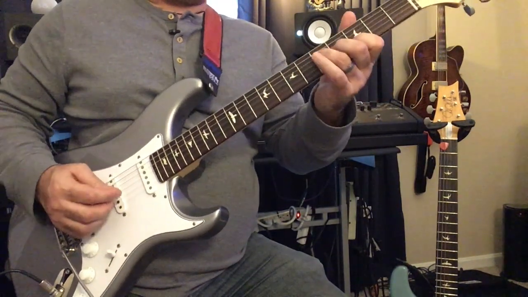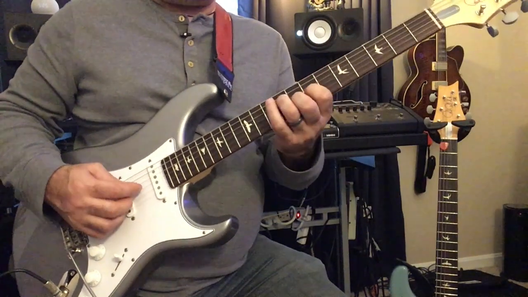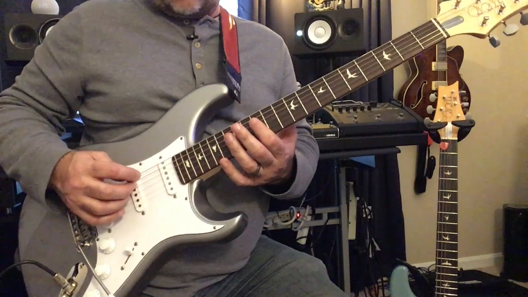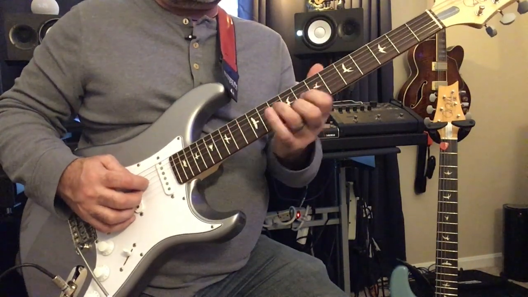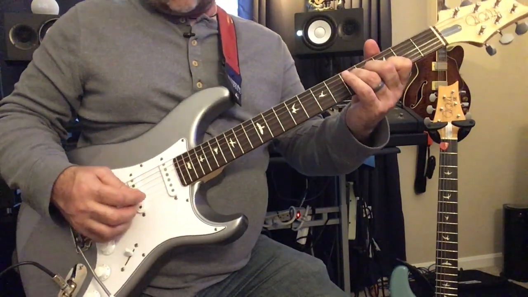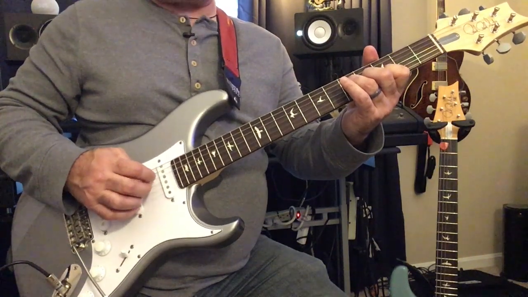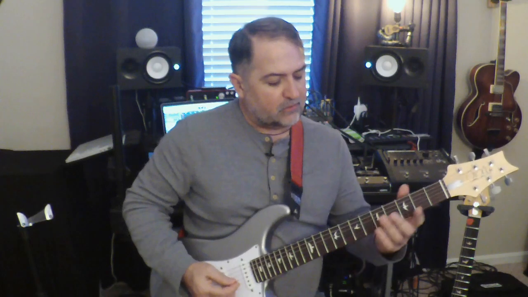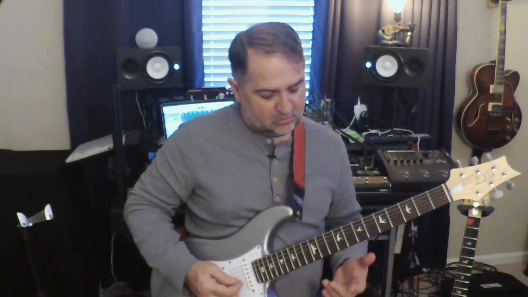Now, I showed it to you this way because I wanted to show it to you all on those middle 3 strings. They're not pairs, they're trios, string trios. We're playing these all on the 4th, 2nd, and 3rd strings. What if we played them on the high 3 strings?